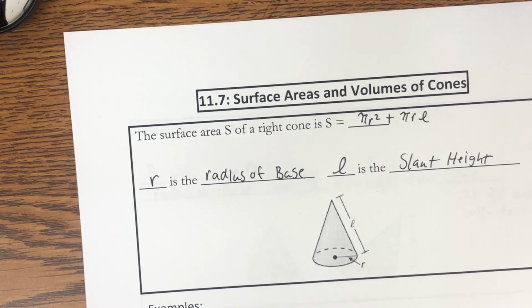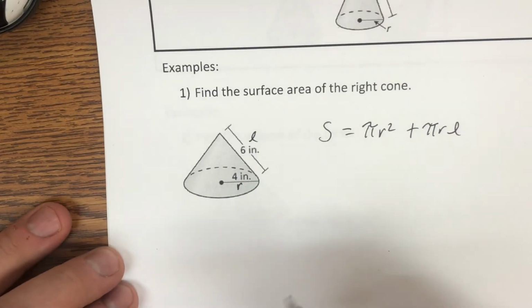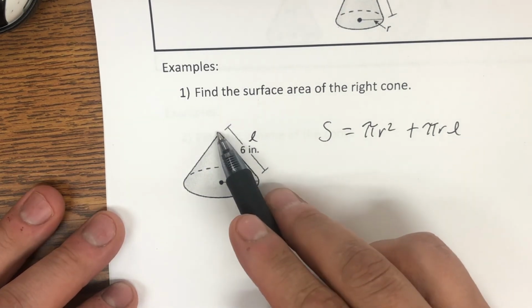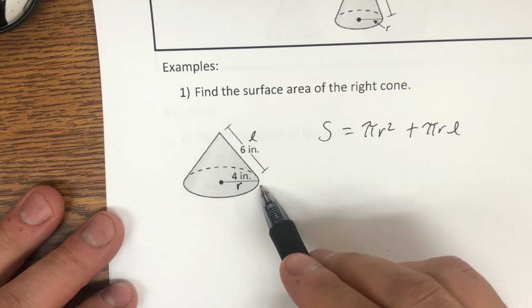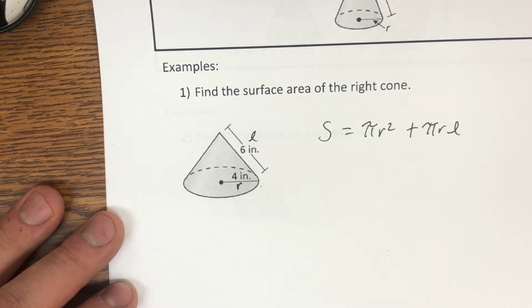In this case, r is 4 and the slant height is 6. We are going to have to substitute those values in. So I rewrote the formula. Surface area, labeled, slant height, top down to the edge, that's my L, cursive L, slant height. Radius is 4.